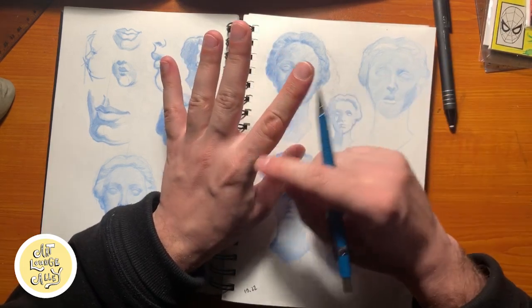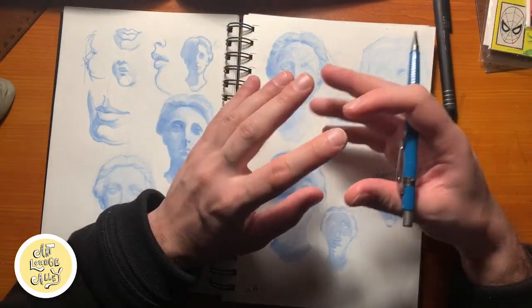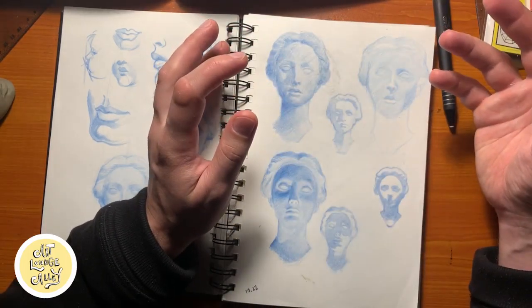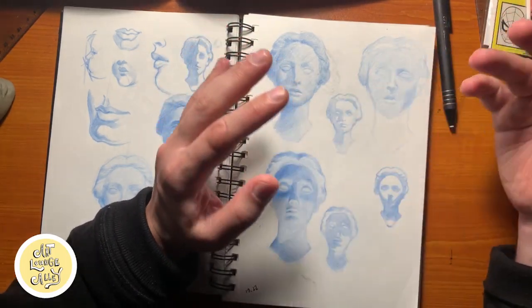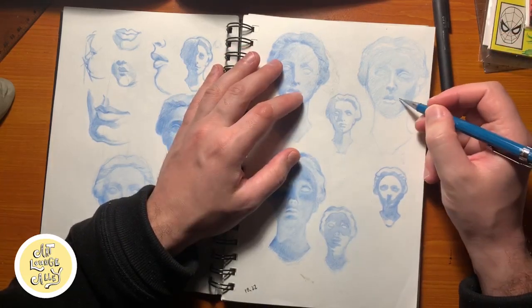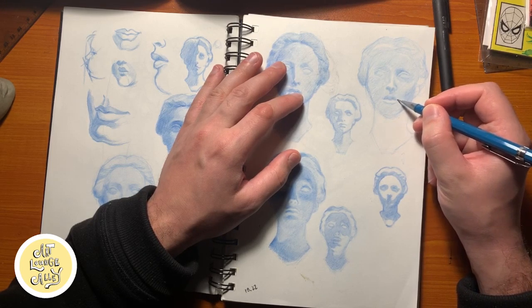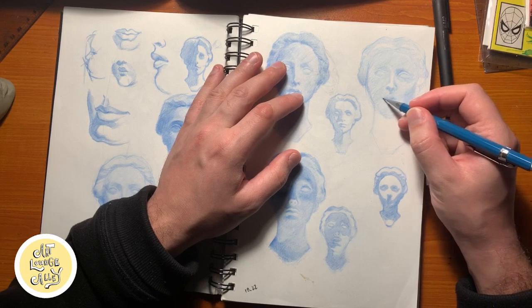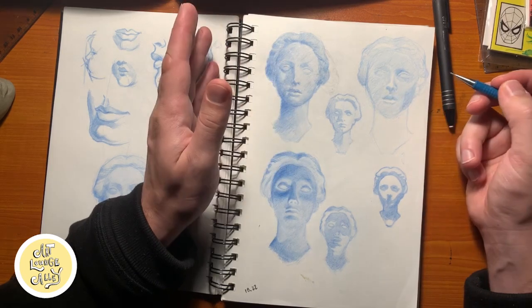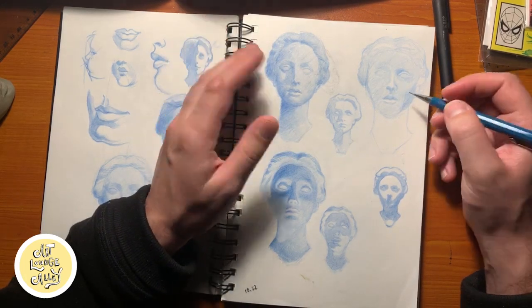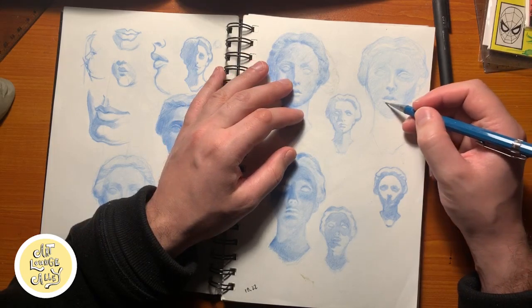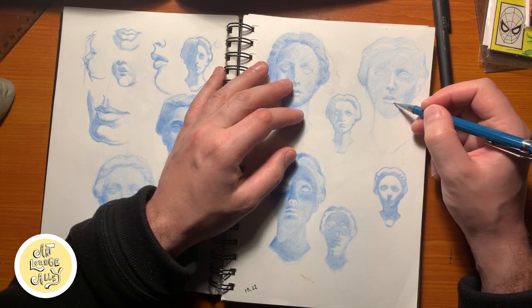Once you start putting that in, all of a sudden it transforms into something more relatable, or more realistic. So that's to give you guys a better idea of what really happens when you start to pick up on all these little minute details.